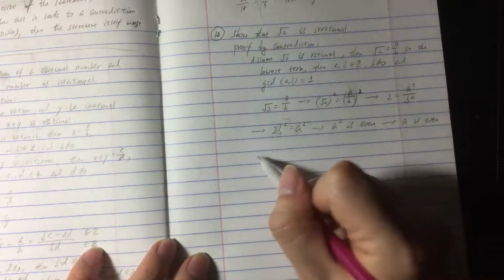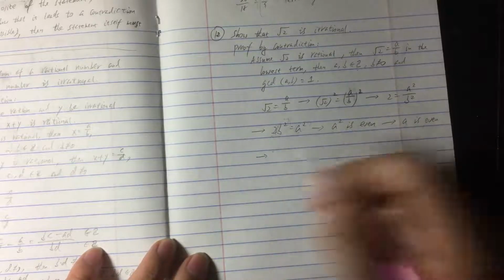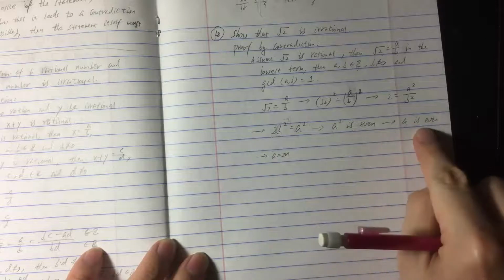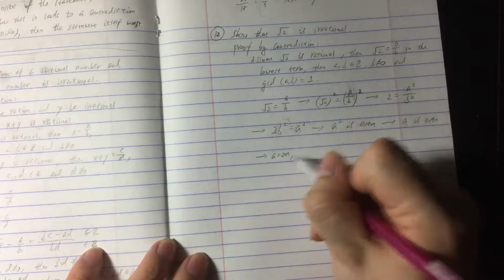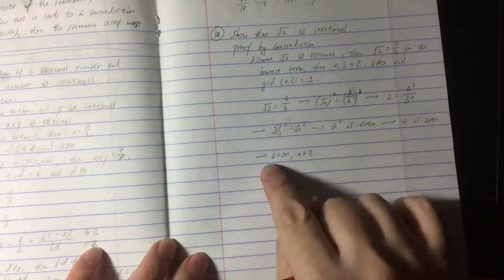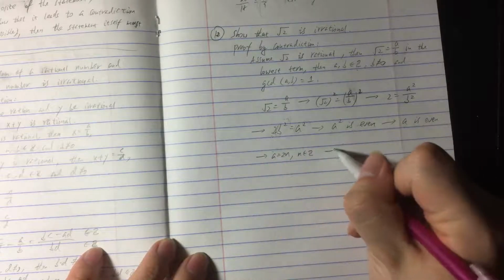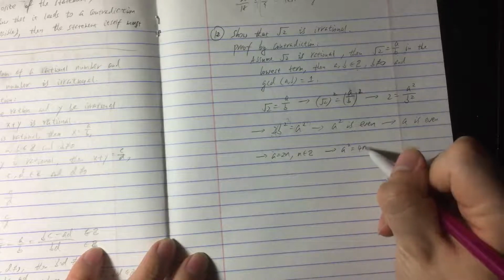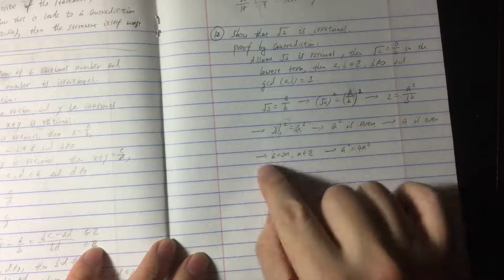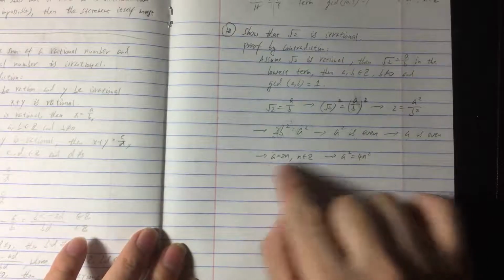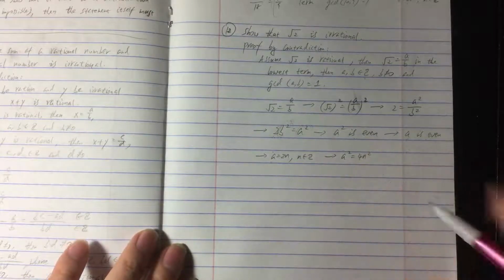A is even means what? A is even means a equals 2n, where n is an integer. If I square both sides, that means a squared equals 4n squared.